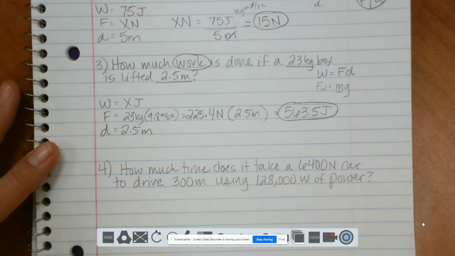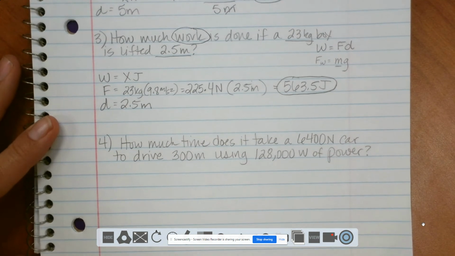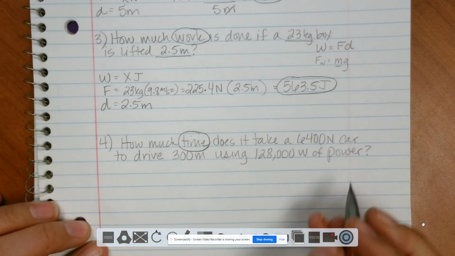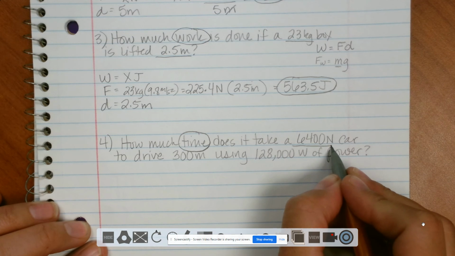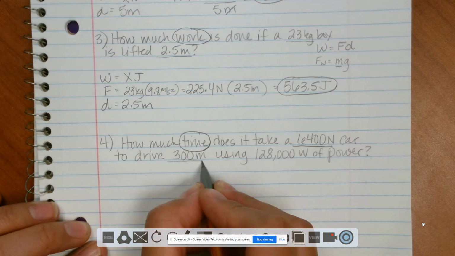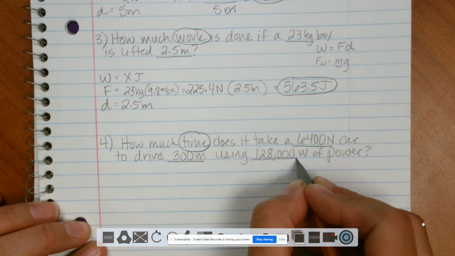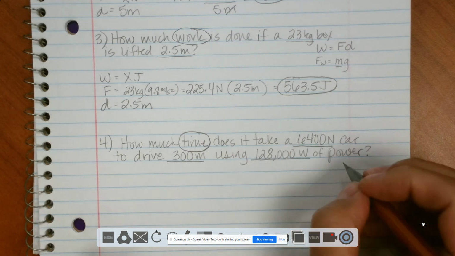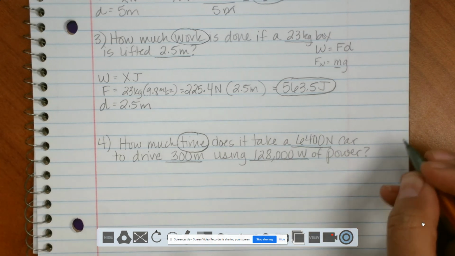Okay, the last one. How much time, now I'm looking for time, does it take a 6,400 Newton car to drive 300 meters using 128,000 watts of power? So again, this is another two-part question. So I'm going to look at my equations, and which one includes time? The only one I know that includes time is the power equation.